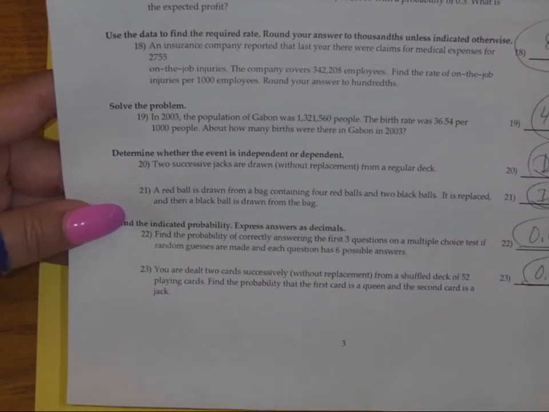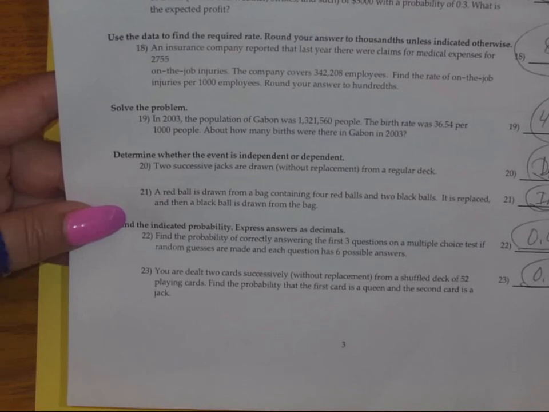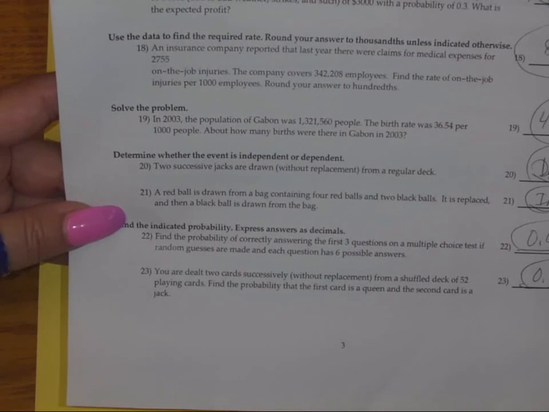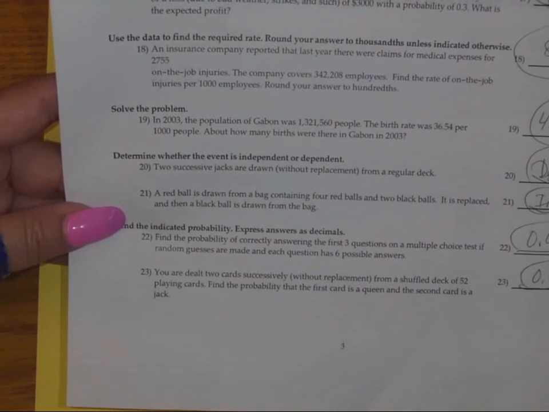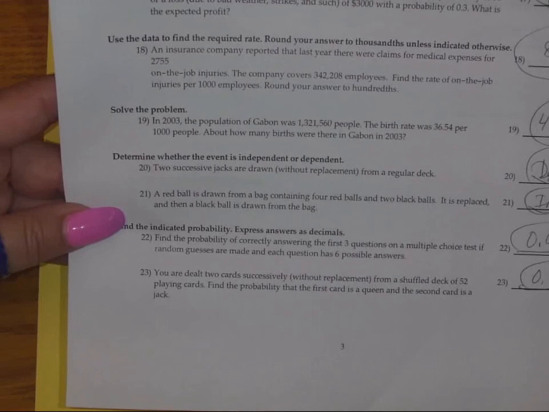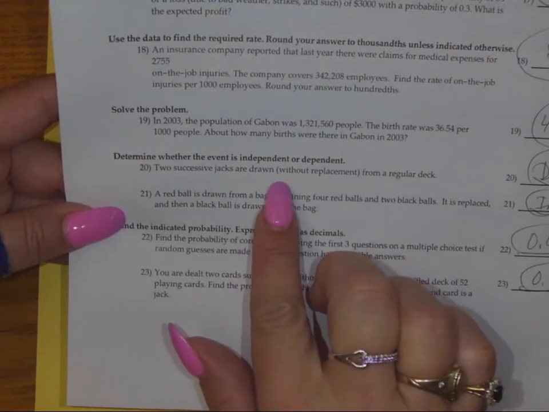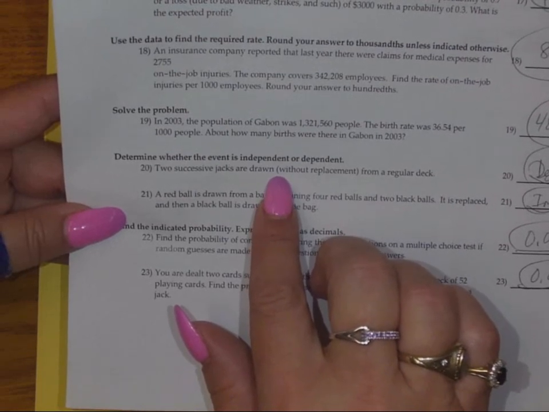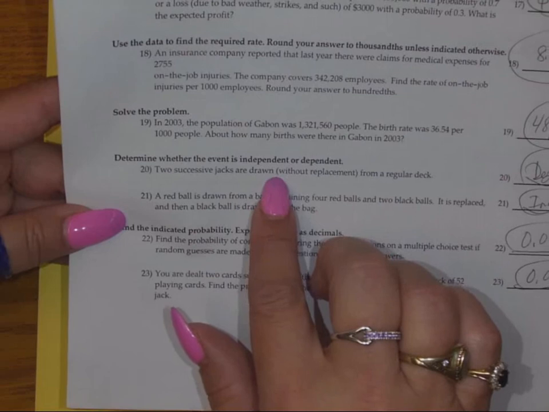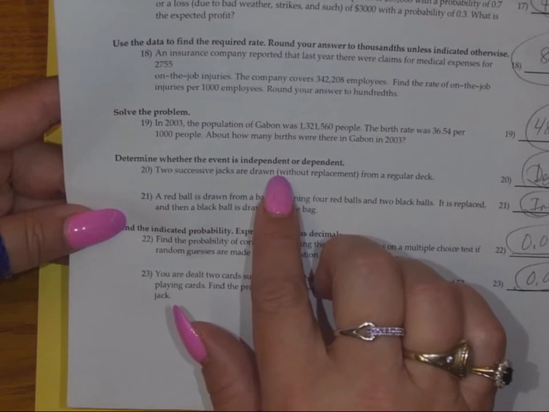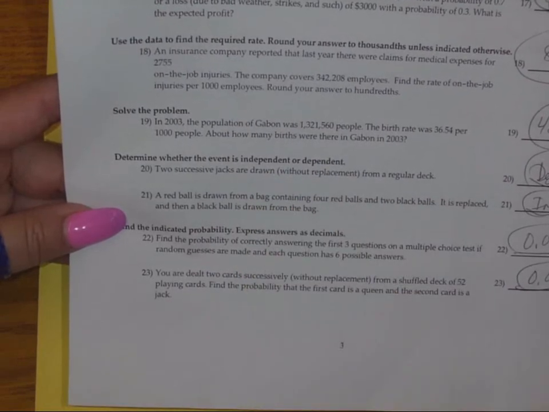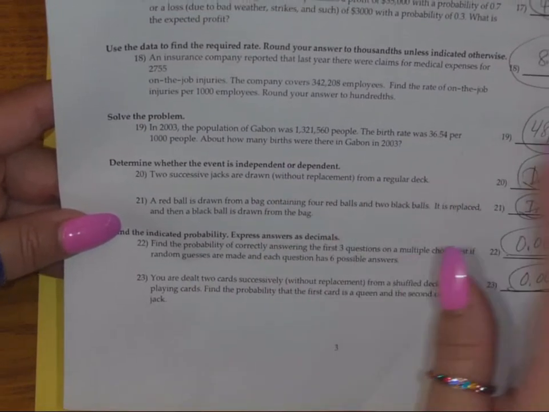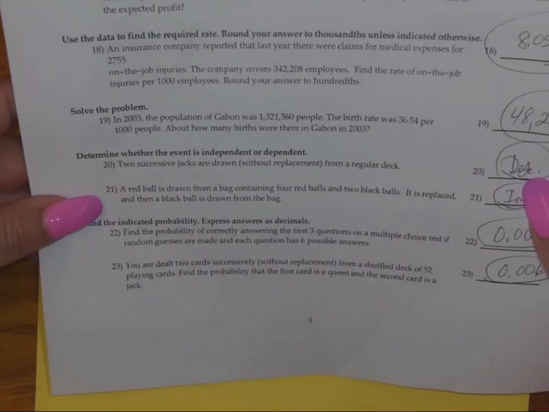Okay, 2 successive jacks are drawn without replacement. Okay, what that means is I pull a jack out of the deck of cards, I don't put it back in. Okay, so what does that tell me about the number of cards in the deck? It was 52. I pulled one out. Now it's only 51 because I'm not putting it back in. Okay, so what do we know about whenever I go to pull that second jack? The probability is going to be 3 of them. There's only 3 jacks left out of 51, right? So it changes that probability for the second draw. Okay, that means that the second probability is dependent on the first probability. Okay, so if they don't replace, then those are dependent events.